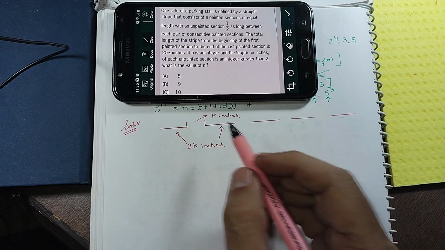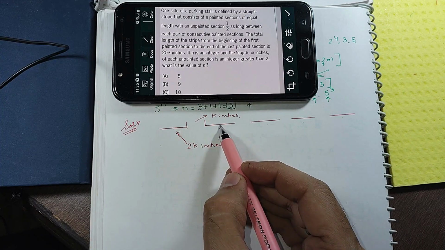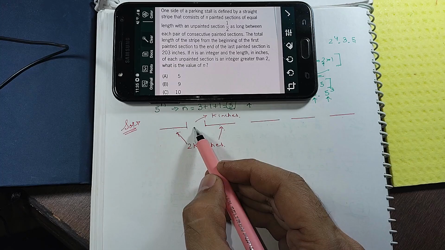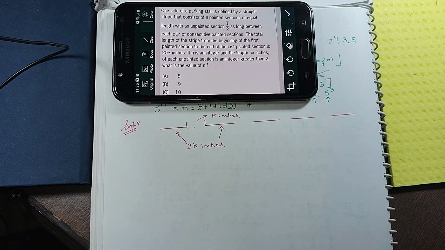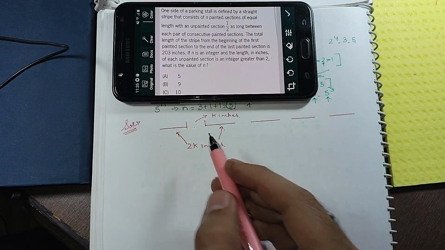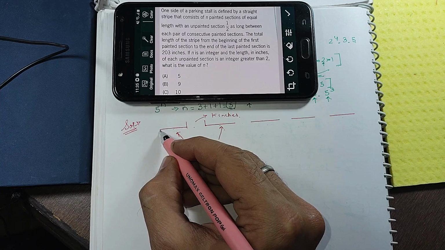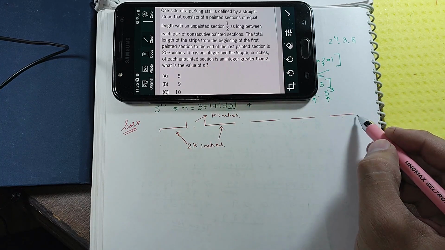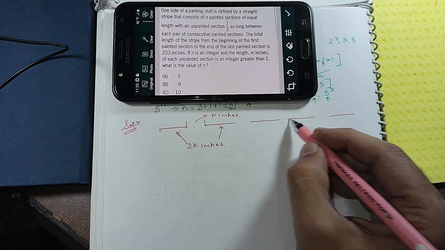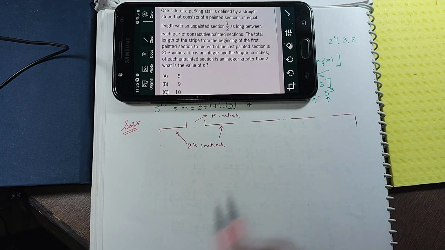Now, you see, whenever there are two painted sections, there is one unpainted section. If there are 3 painted sections, in between there are 2 unpainted sections, right? So it has been given to us that there are total n painted sections, and the length from the first painted section to the end of the last painted section. So let us suppose this is the last, and in between there are n painted sections. So this is total 203.